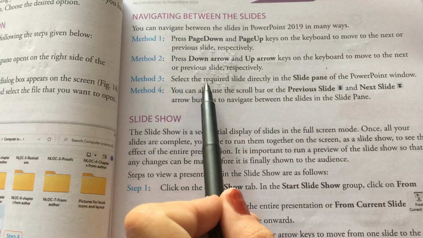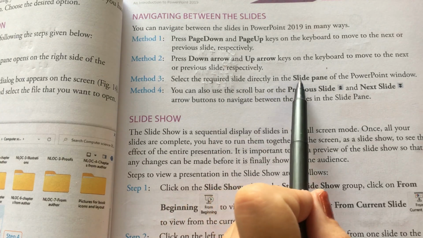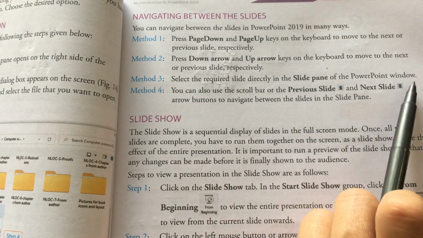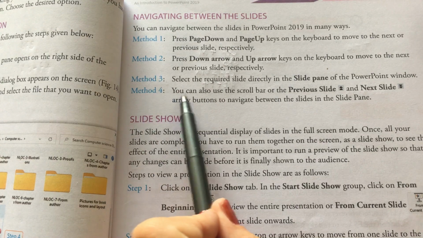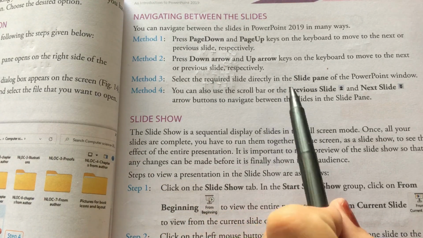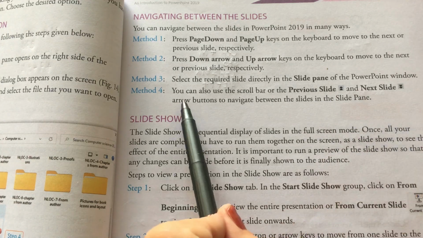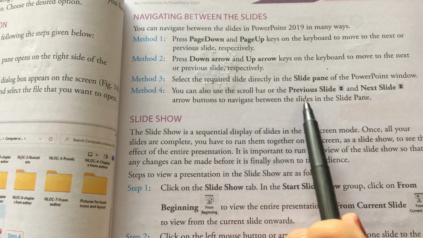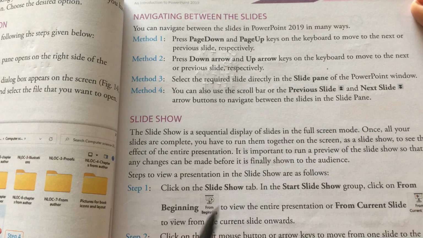Method 3. Select the required slide directly in the slide pane of the PowerPoint window. And the last method is you can also use the scroll bar or the previous slide and next slide arrow buttons to navigate between the slides in the slide pane.